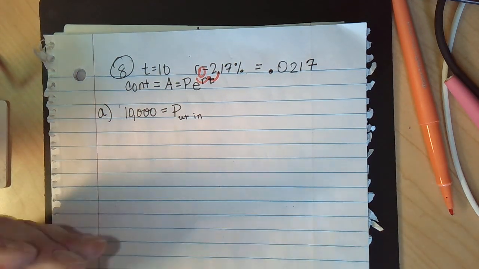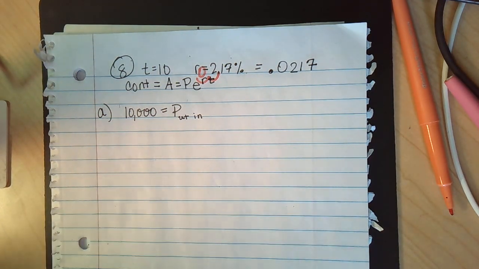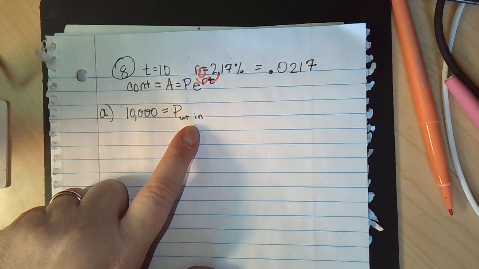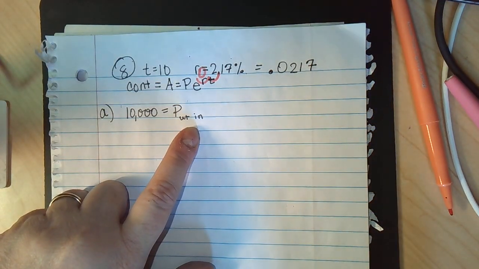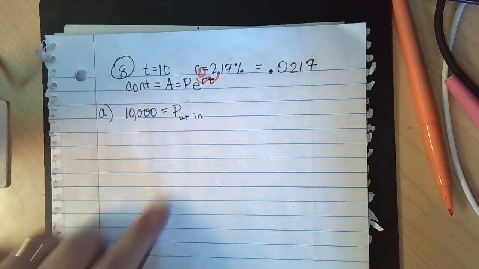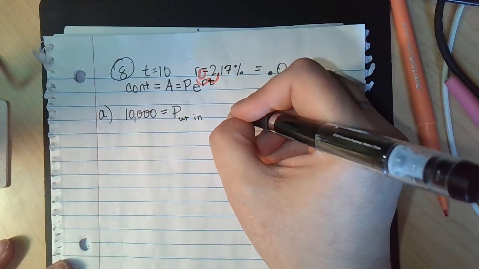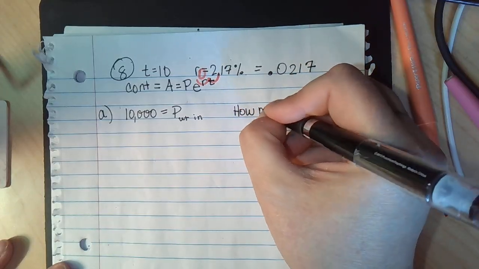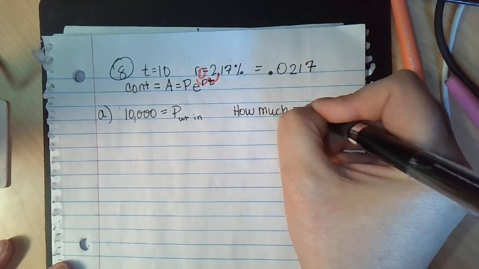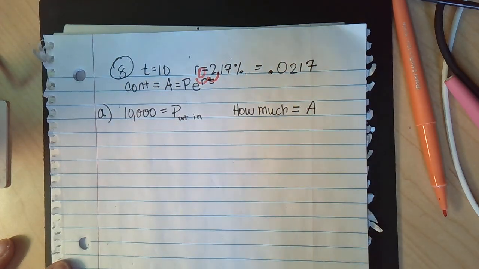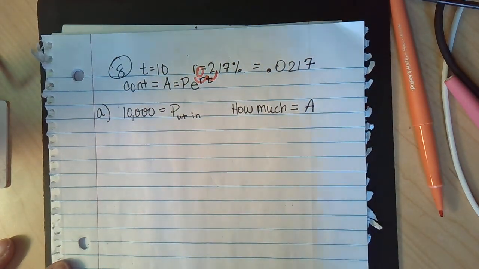And this is a CD. CD does not mean like those things you listen to in the car. It means an account that earns interest, like at the bank. Anyway, so P is what you put in. And it says, how much will it be worth in 10 years? How much will it be worth is the capital A. It's the accumulated value. We don't know it yet, but they're asking how much that will be in 10 years.